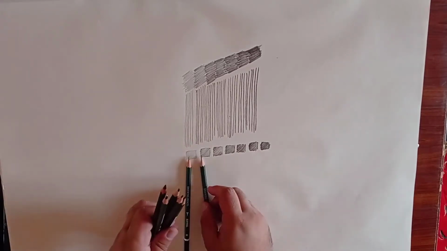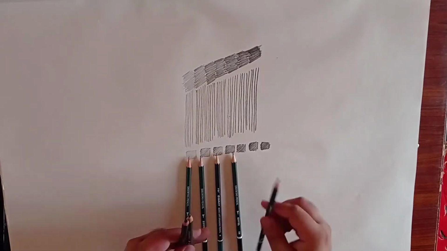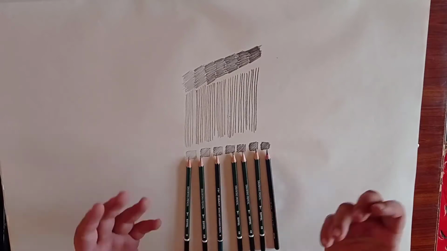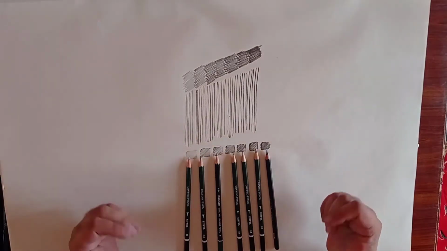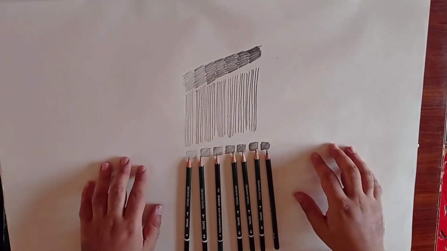So this is the best way to achieve any rendering, any realistic rendering. You need to buy these pencils for your art, for your rendering, for sketches.